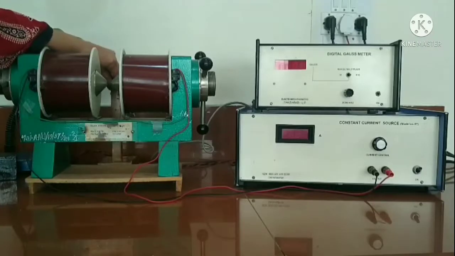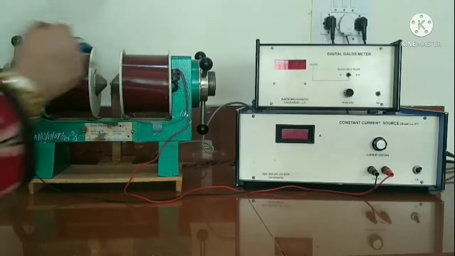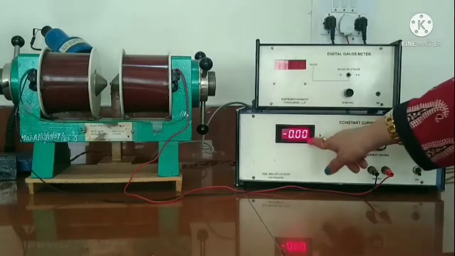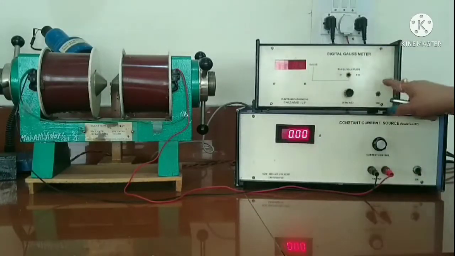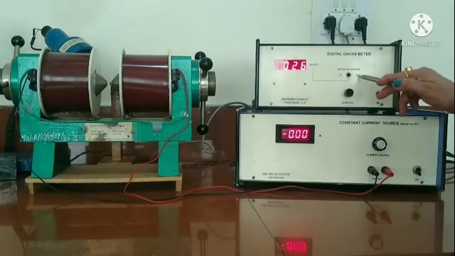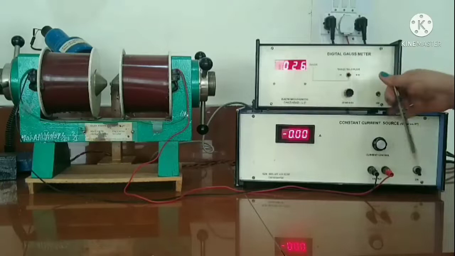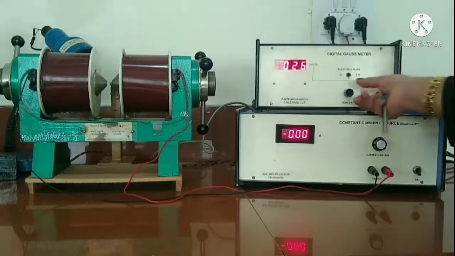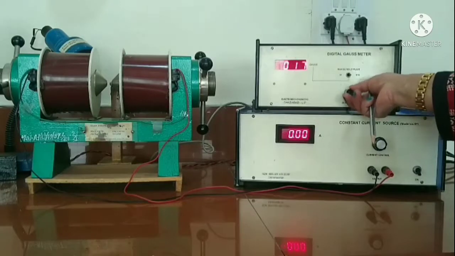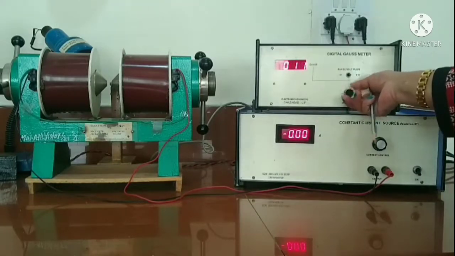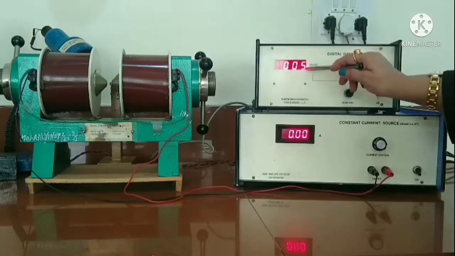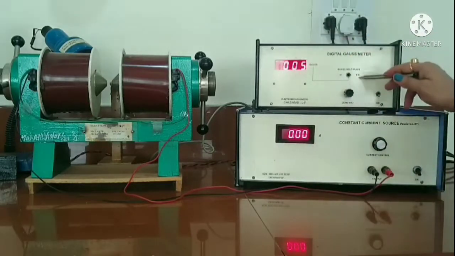So first of all, we have placed the Hall probe between the magnetic field to measure the magnetic field as per the current. So this is the constant current source giving 0 current at this moment, and so we will adjust the Gauss meter with the help of 0 adjustment to 0 value if possible. So here in our case there is some error, so we will take this 0 error.